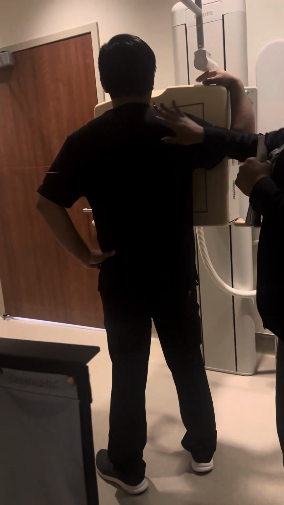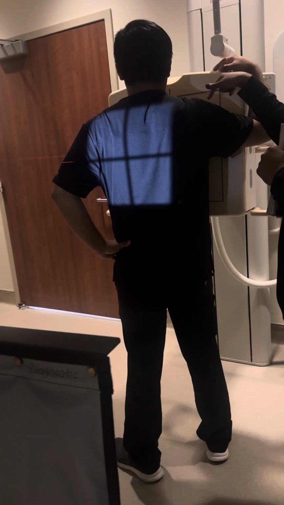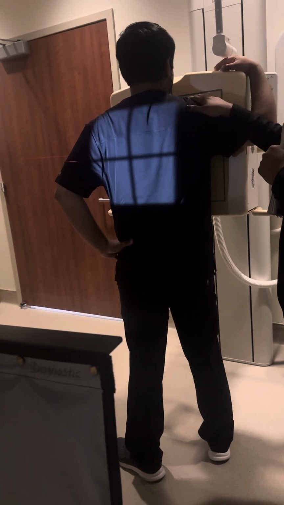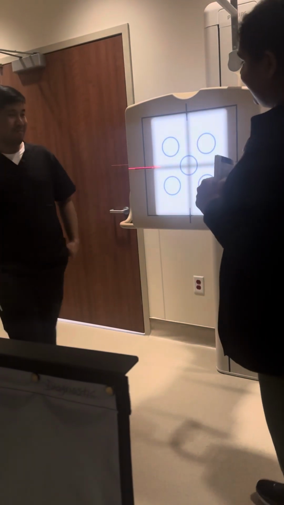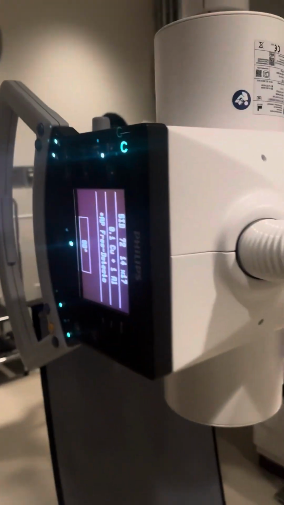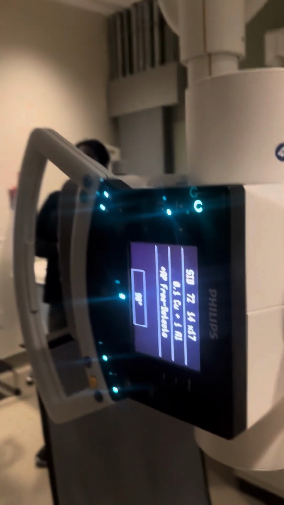So this is your PA oblique of the chest, RAO position. Okay, all right, you can relax. Thank you for being so patient. Collimation stayed at 14%. All right, so we did our obliques, we did our AP, we did our PA, and we did our lateral.